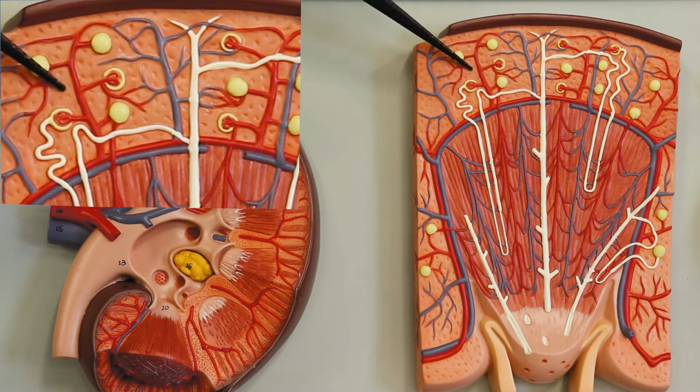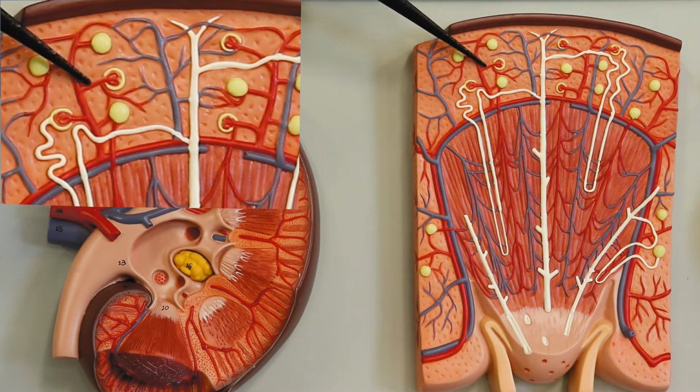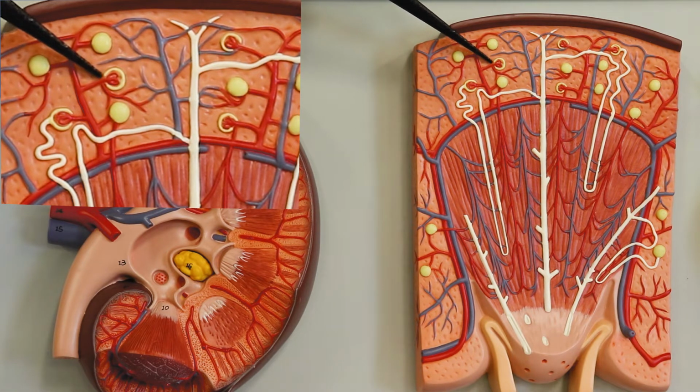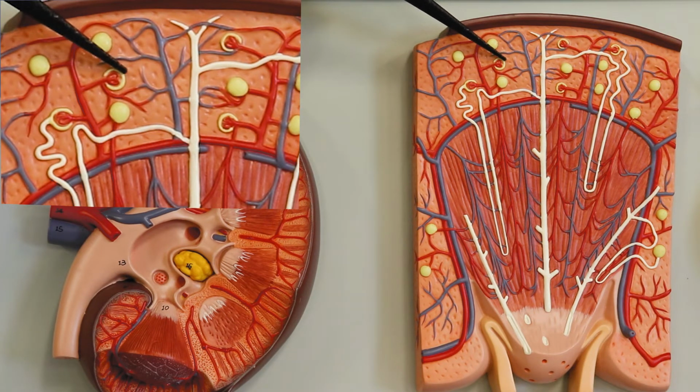The cortical radiate artery gives rise to a small vessel that is actually going to the filtering mechanism of the kidneys. The filtering mechanism of the kidneys is called the glomerulus. We'll take a closer look at the glomerulus later. The glomerulus is surrounded by the Bowman's capsule.